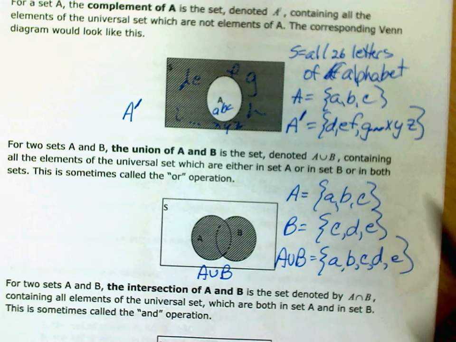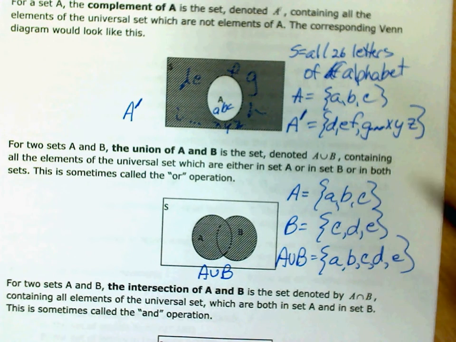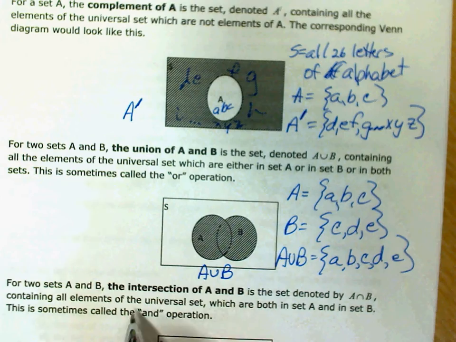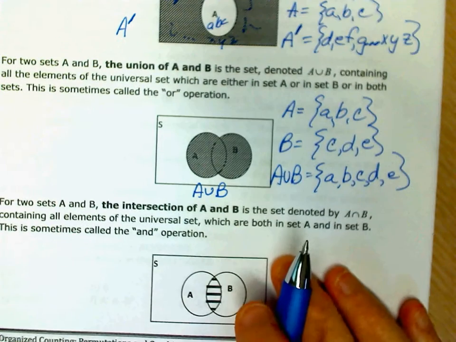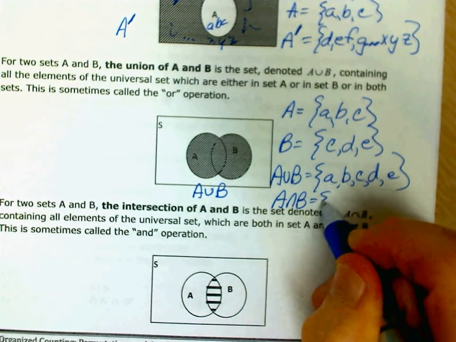Now, do you see if these guys have anything in common? Does A and B have C? So the next one is intersection of A and B, and A intersection B is what they have in common, which is C.